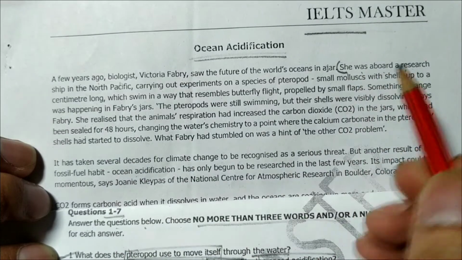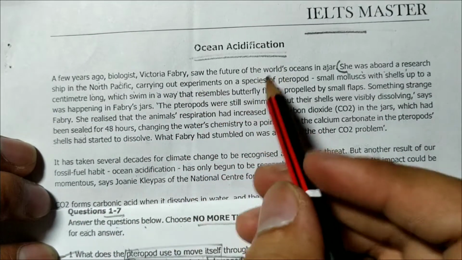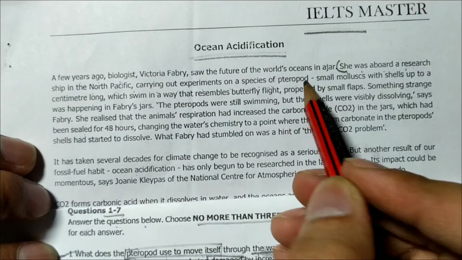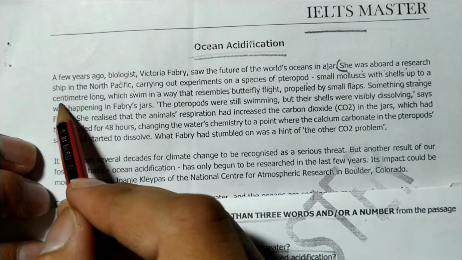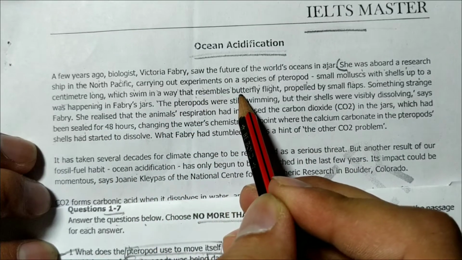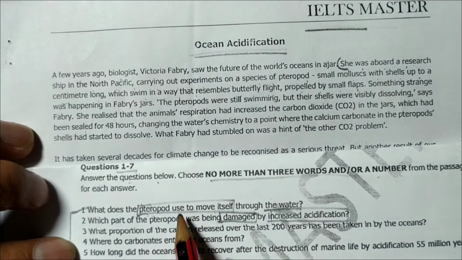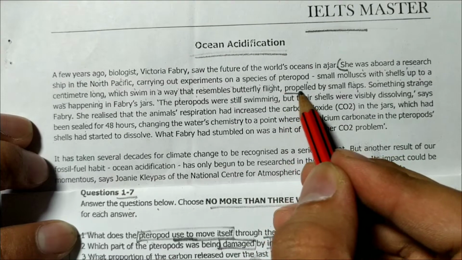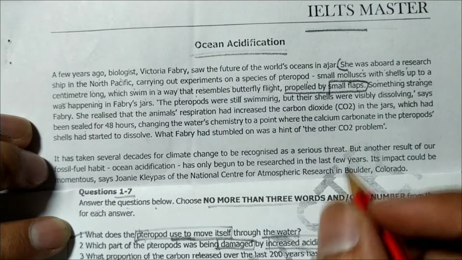She was aboard a research ship in the North Pacific carrying out experiments on a species of pteropod, small molluscs with shells up to a centimeter long, which swim in a way that resembles butterfly flight propelled by small flaps. Used to move itself, propelled by small flaps. My first answer is small flaps.